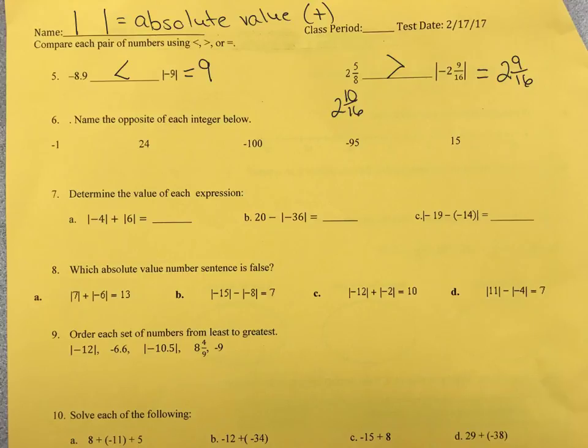So name the opposite of each number. Remember, we talked about the opposite. It's on the opposite side of the number line from that number. So -1, the opposite would be 1. The opposite to 24 would be negative.